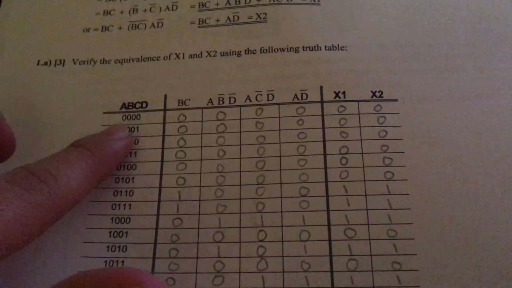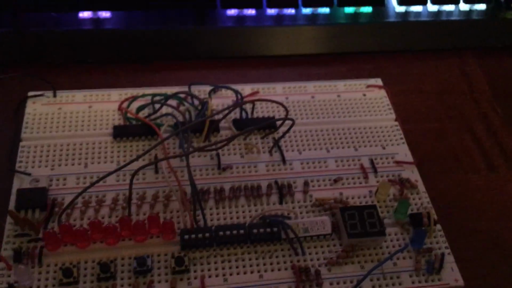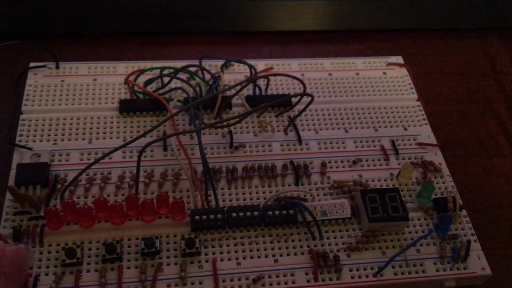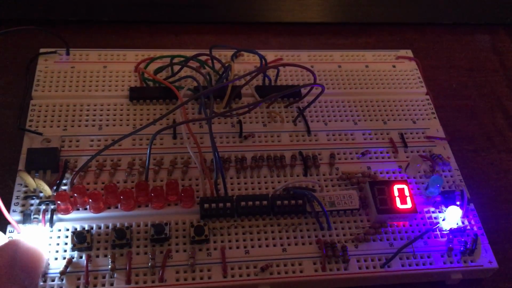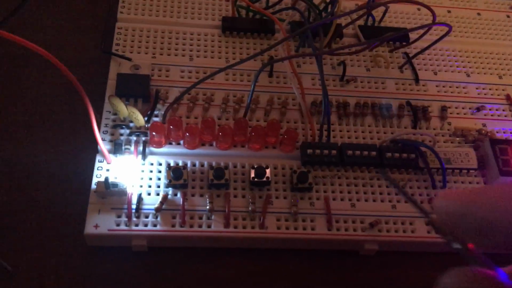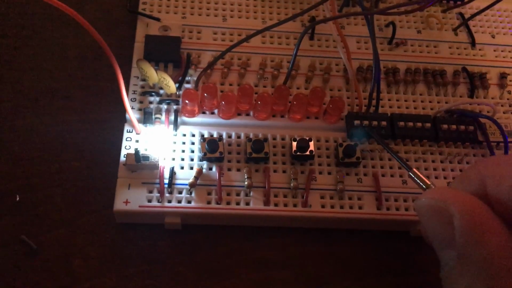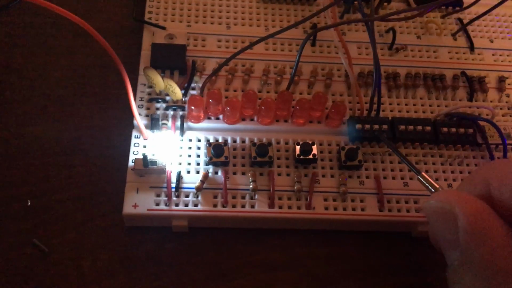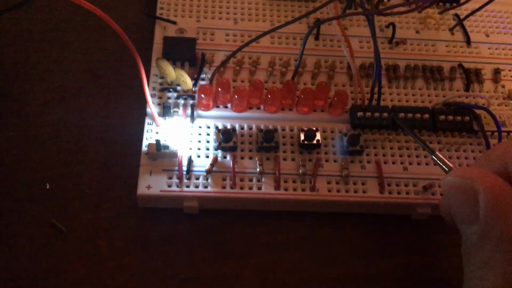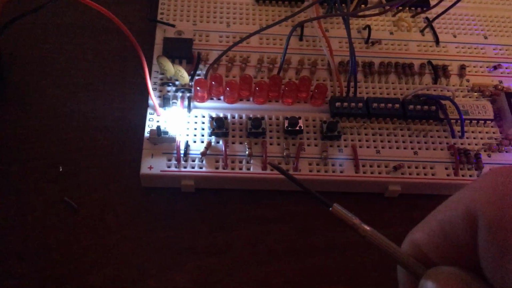So we are going to test each individual input, and we're going to start with 0, 0, 0, 0. And I'll say it out loud so you can hear me as I demonstrate. So let's turn this on. For further explanation, we have our dip switch. 1 is connected to A, 2 is connected to B, 3 is connected to C, and 4 is connected to D.